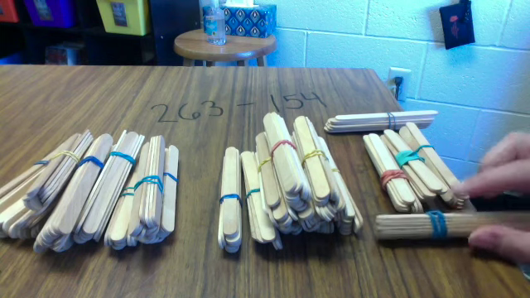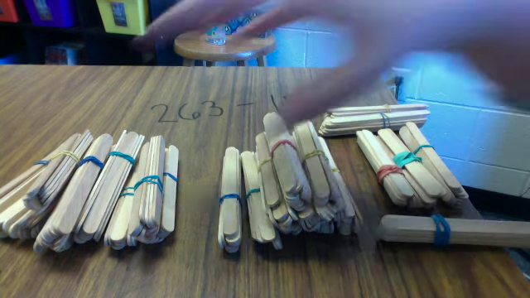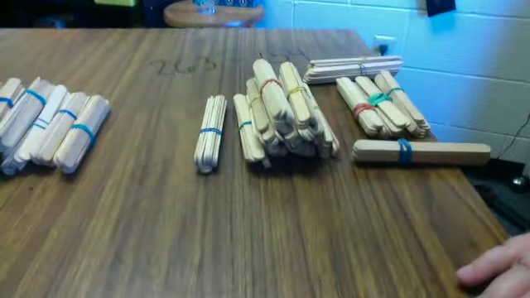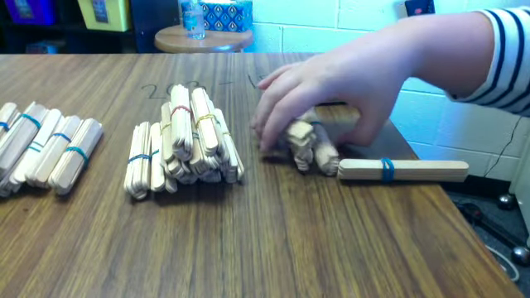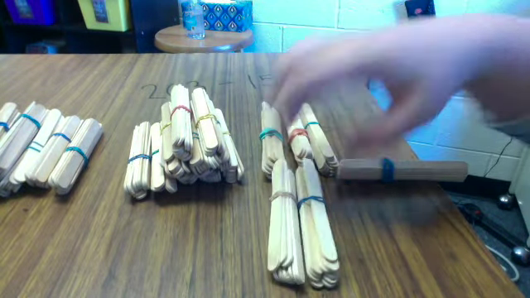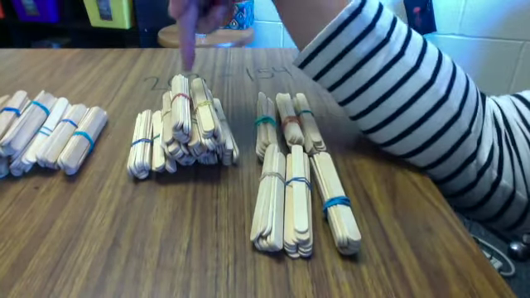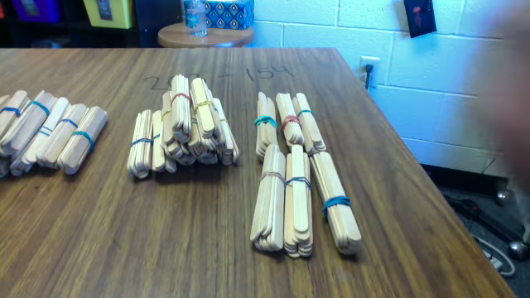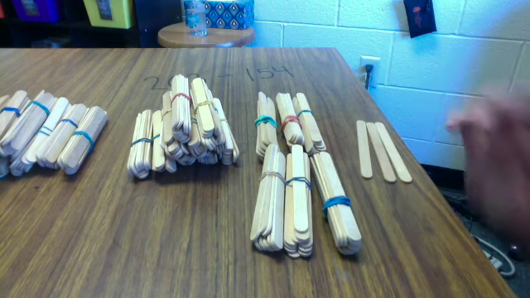and 60. I'll just try to do my best in making room so that I don't have things fall on the floor over here. I'll have to move some things around, back up my camera a little bit. There we go. And I need to make room for my ones because we are not all the way done. So I have 100, 200, 260, and I need 3 more. So 263.